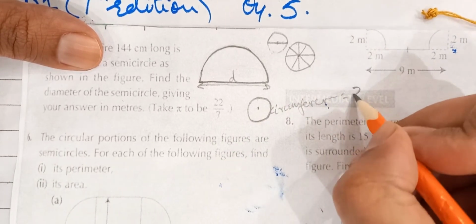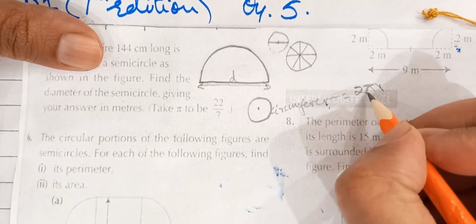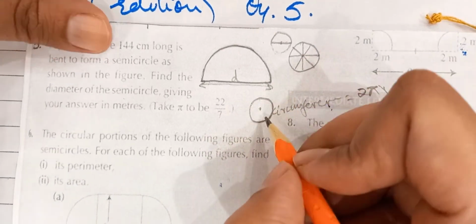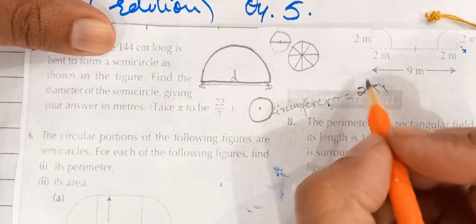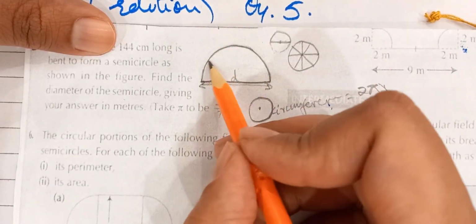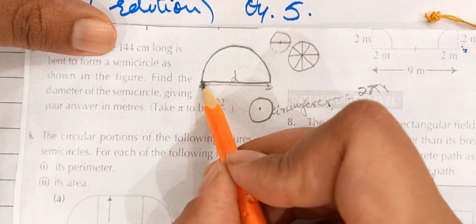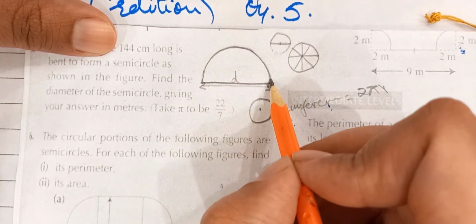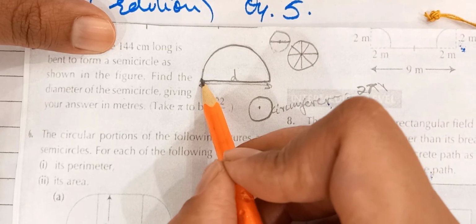And its formula is 2 pi r. Pi is used for circular shapes. Now whatever is circular, this shape, the semicircle, is composed of a straight line and a semicircle.